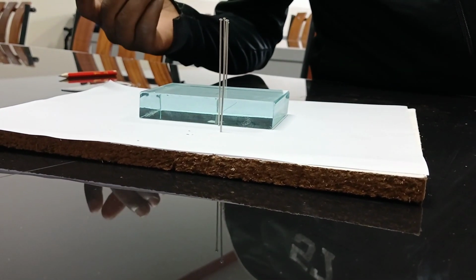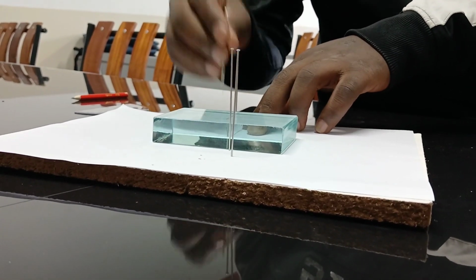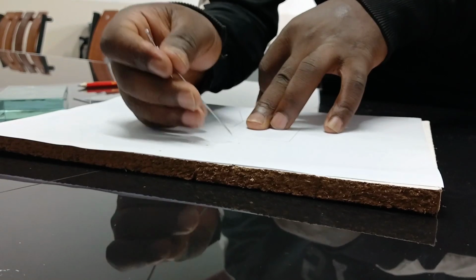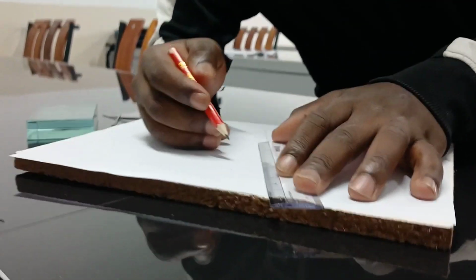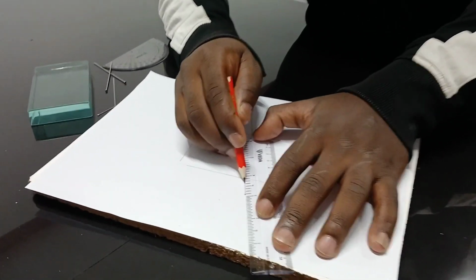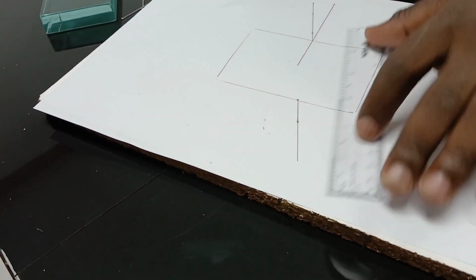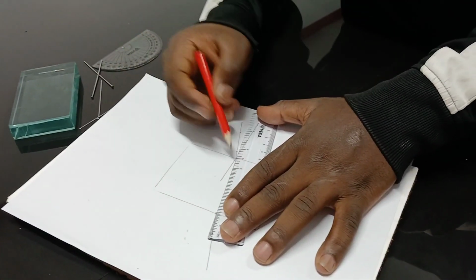Once we do that, we remove everything. We remove the block and the pins, and then we join these two points made by the pins using a ruler, like that. When we join them using a ruler, we'll also need to join that point to the normal that we drew earlier on.